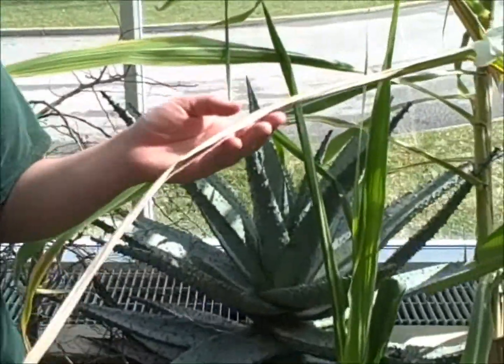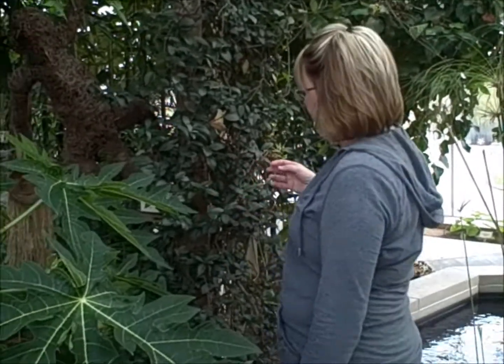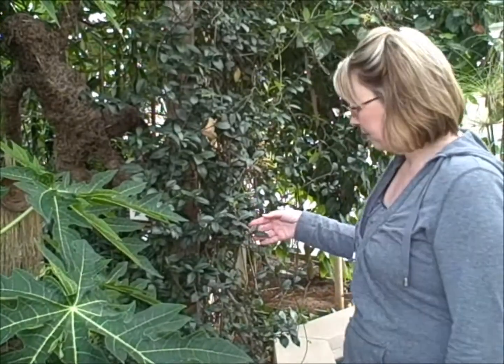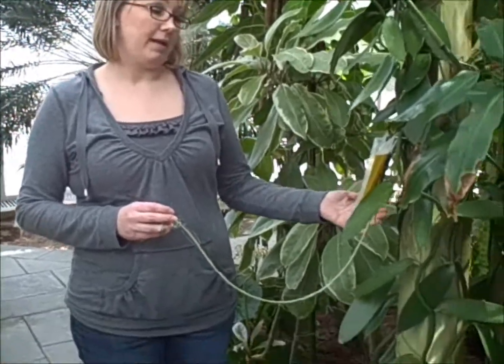Here's a plant that has been used for thousands of years. It's the aloe plant. The aloe plant is most notably used to help heal burns. Plants are also used for fragrances. This is a jasmine plant. It's used in a lot of our perfumes and body mists. Some plants that are used for flavoring food would be this vanilla plant.